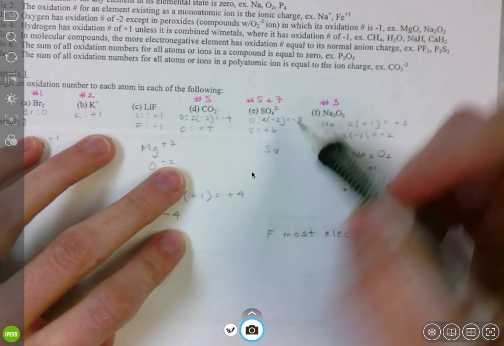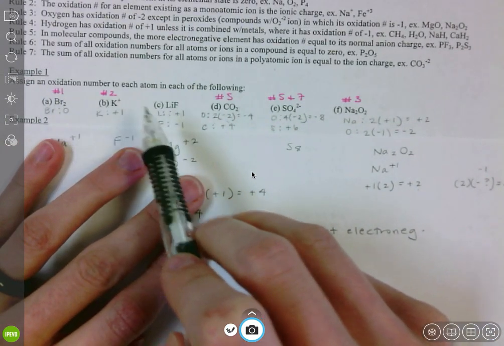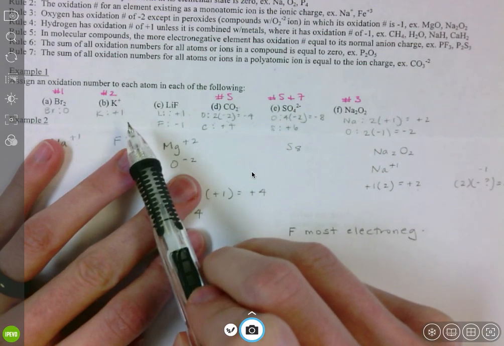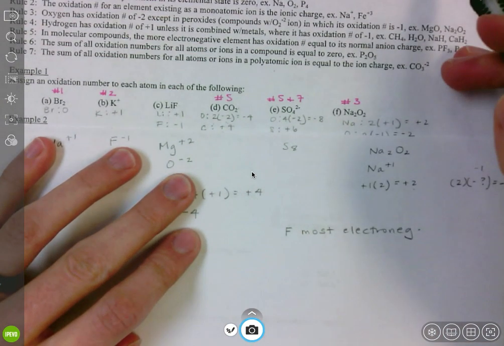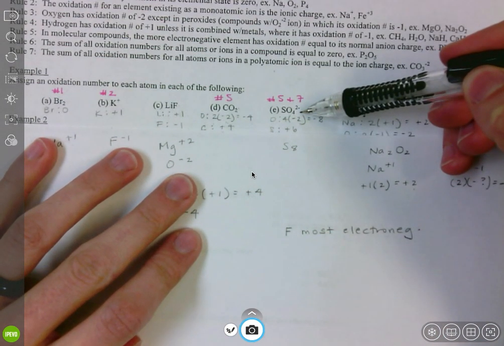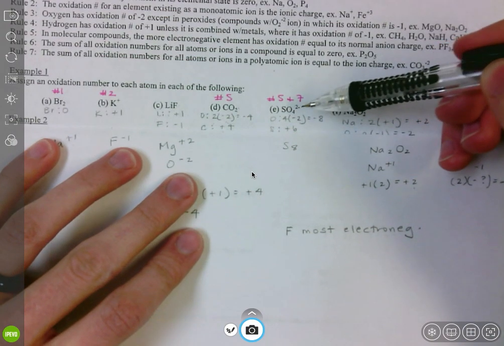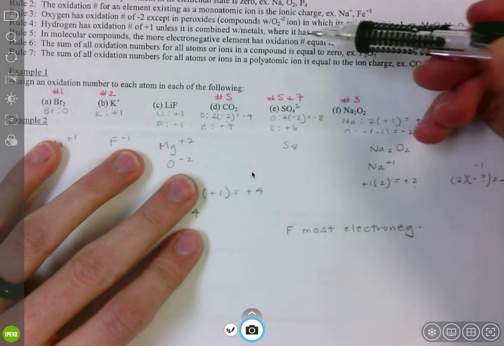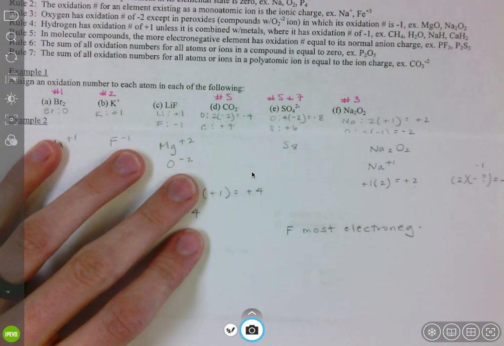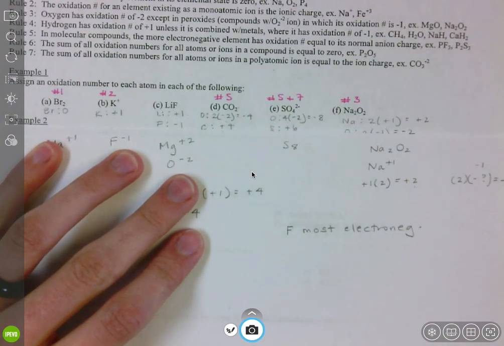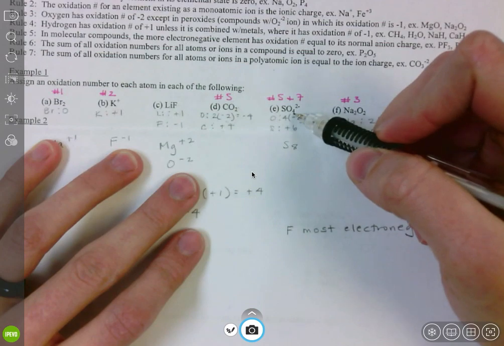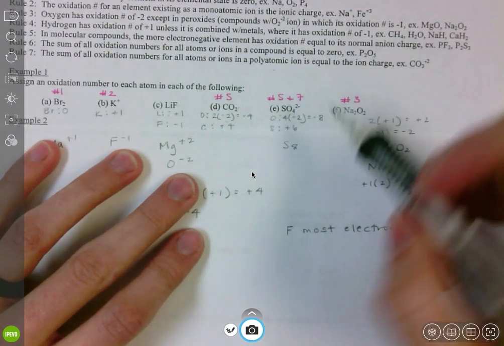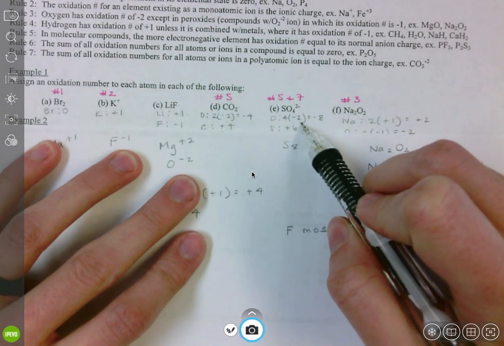So we're just doing a little bit of math here to figure out what carbon's is. And the pink writings that I have up here are the rules that I was looking at for those. So here we have sulfur and oxygen. Those are 2 nonmetals, so we're looking at rule number 5 with molecular compounds, and then rule number 7 because it's a polyatomic ion.